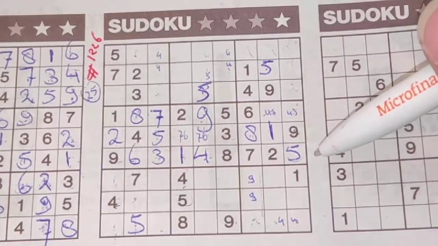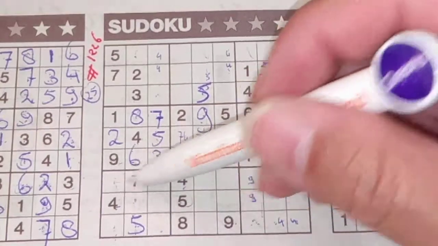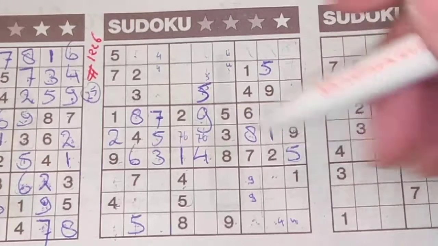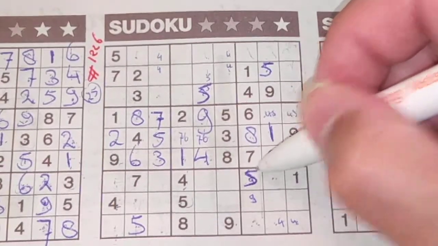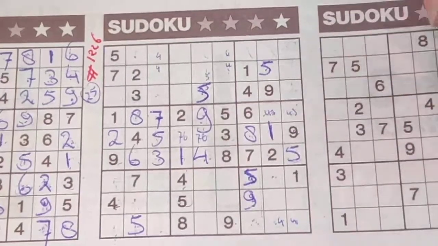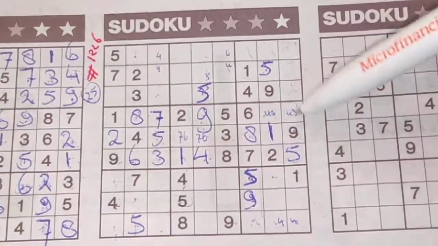5 in this row, 5 in the row above, so in that row the only 2 places for the 5 here or there. We see here 5, no 5 there, 5 should be there, and I have eliminated the 9. The 9 should be then there, and all the 5s are used. I can see, yes, alright.